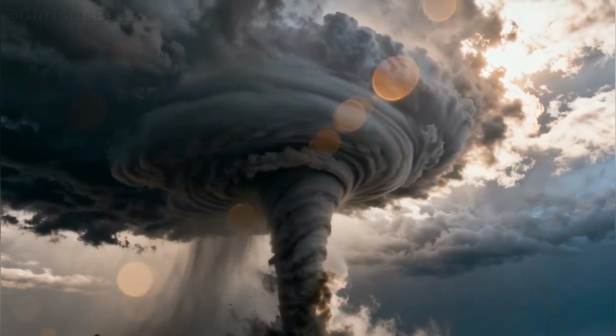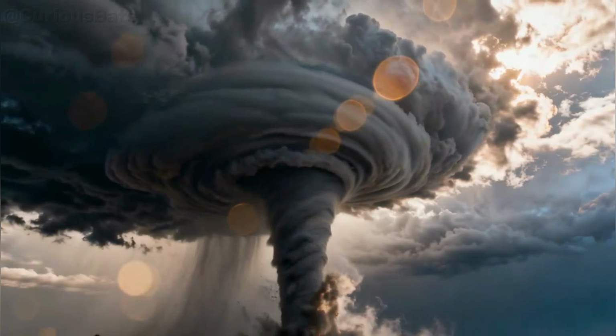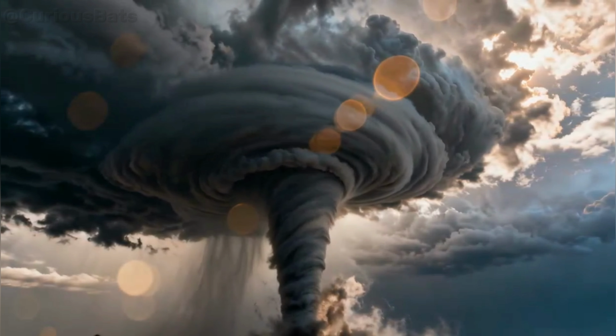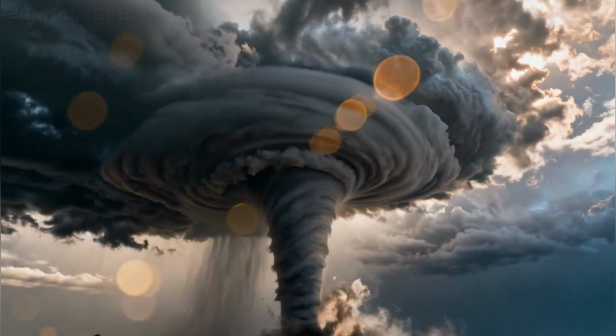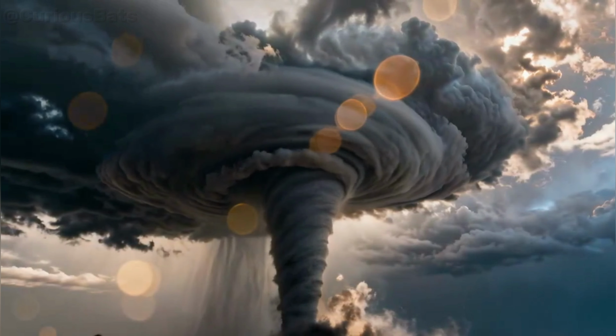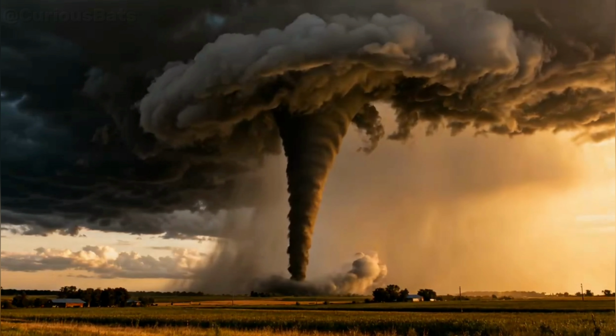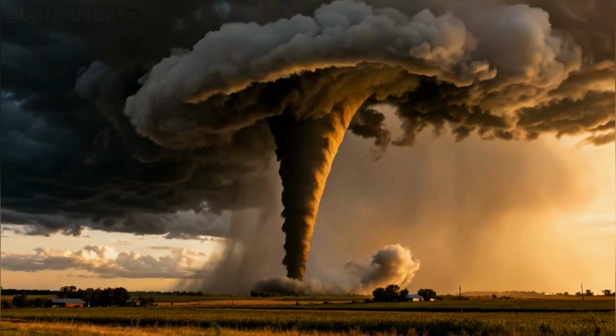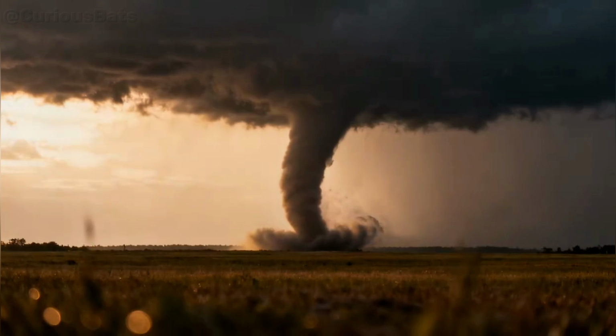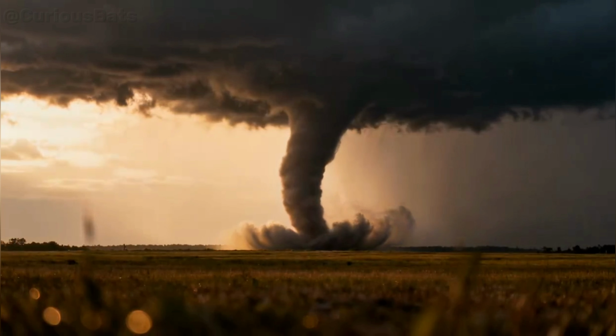As time passes, this rotation becomes stronger and more concentrated. Warm air continues to rise, cold air sinks, and the spinning tightens. When this rotation extends downward from the base of the cloud toward the ground, a funnel cloud forms. The cone-shaped structure most people associate with tornadoes.